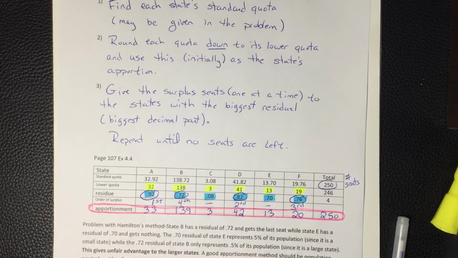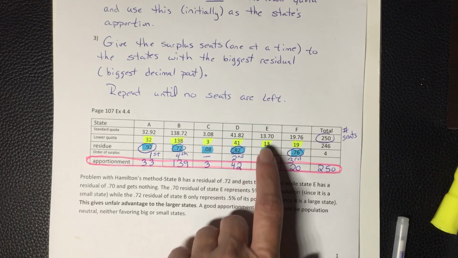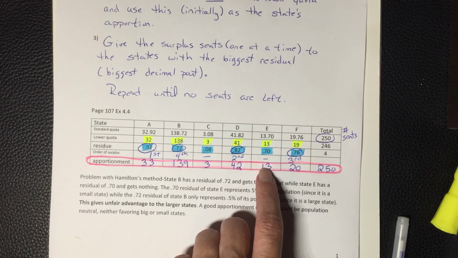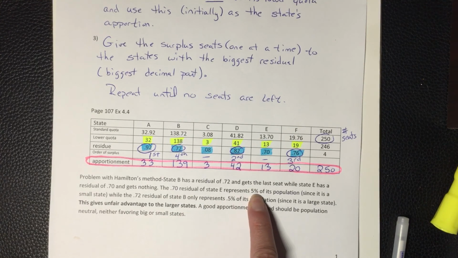Now this seems really logical and easy, so the question is, why was it never used in the government? The problem deals with population size. So for example, we gave the last seat to the 0.72. Notice state E was 0.70, so they were really close, but they didn't get an extra seat. So this residue for state E represents 5% of its population.